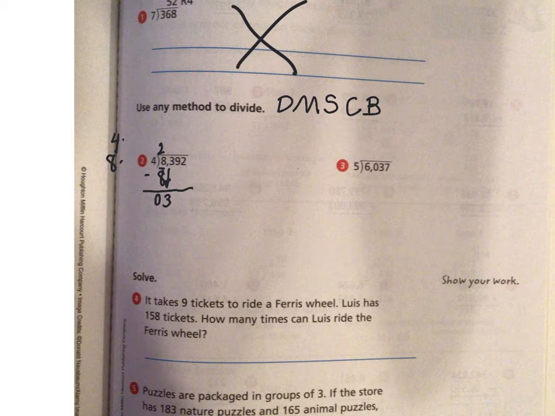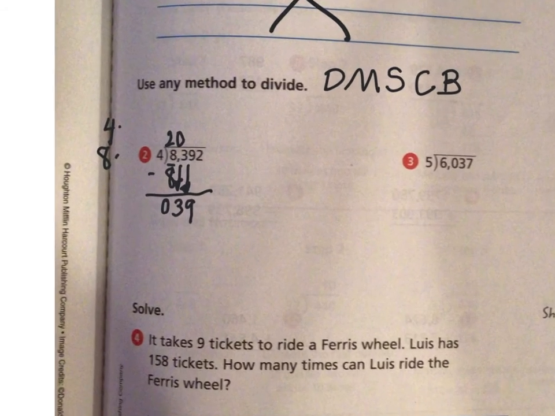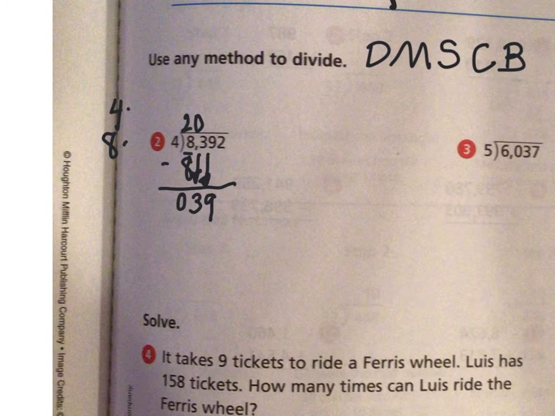Then I say, does 4 fit into 3? It fits in 0 times. Okay, so that does not work. So I need to bring down my 9, which gives me 39. And then I start over saying, how many 4s can fit into 39? Okay, so I need to keep going with my count bys.